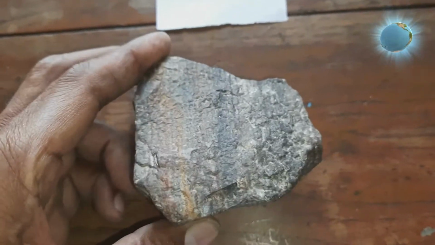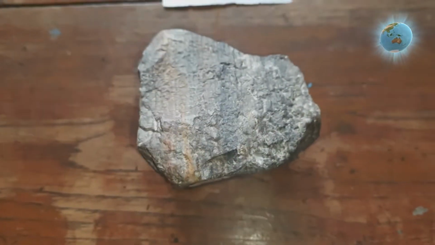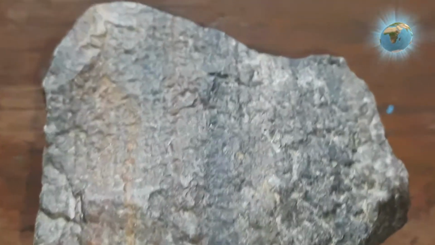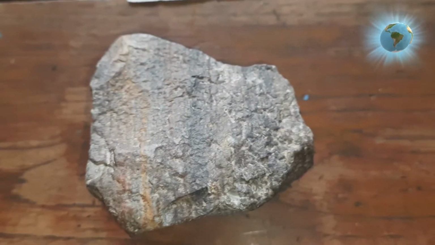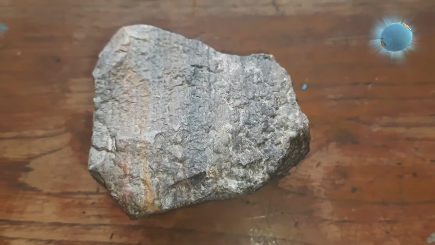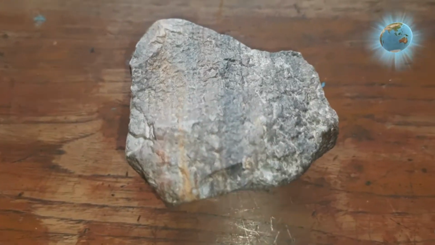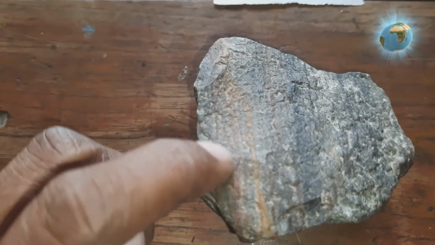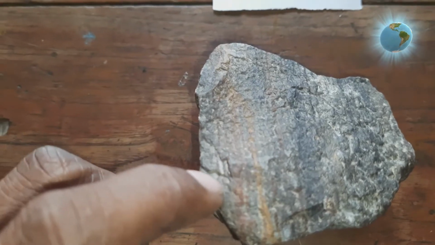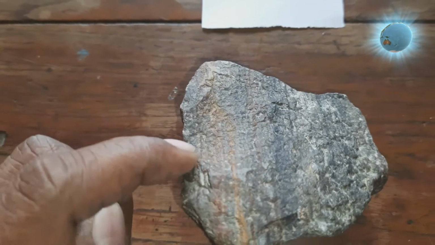So it is a characteristic of volcanic rocks to develop conchoidal fracture due to the presence of glass. Glass after breaking produces conchoidal fracture. Here also you can see a curved part representing the conchoidal fracture. So this is a rhyolite, a fine grained acidic rock.